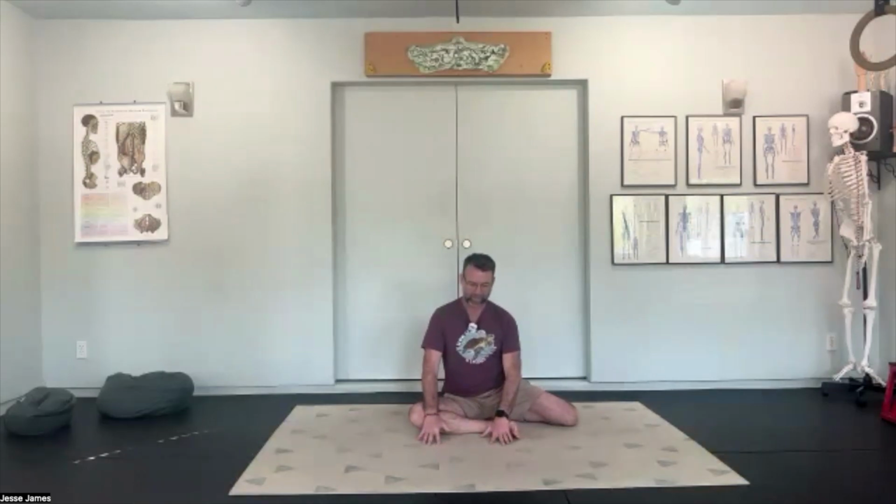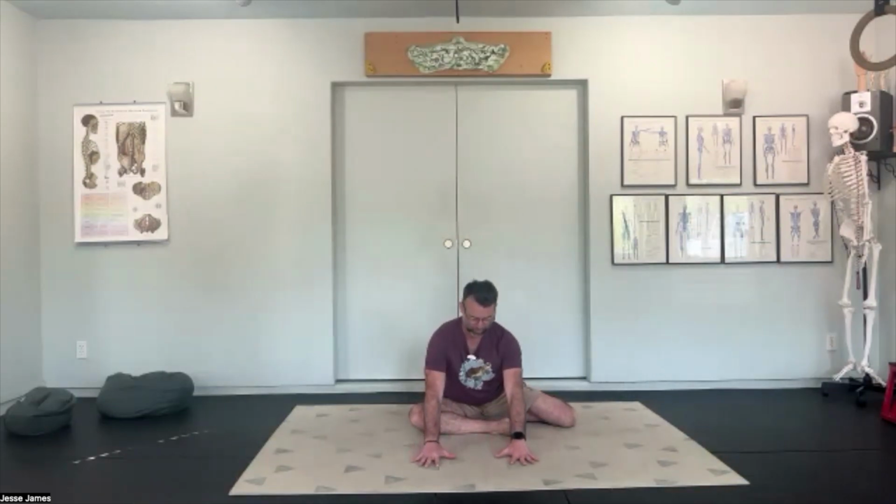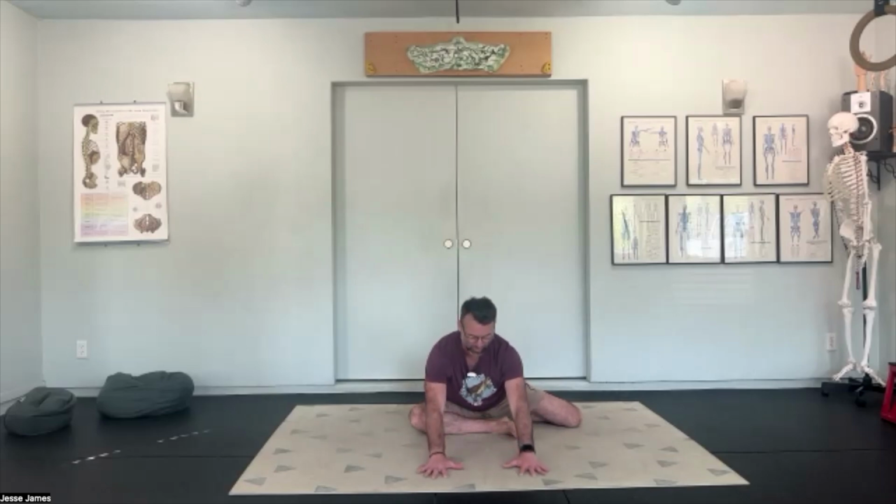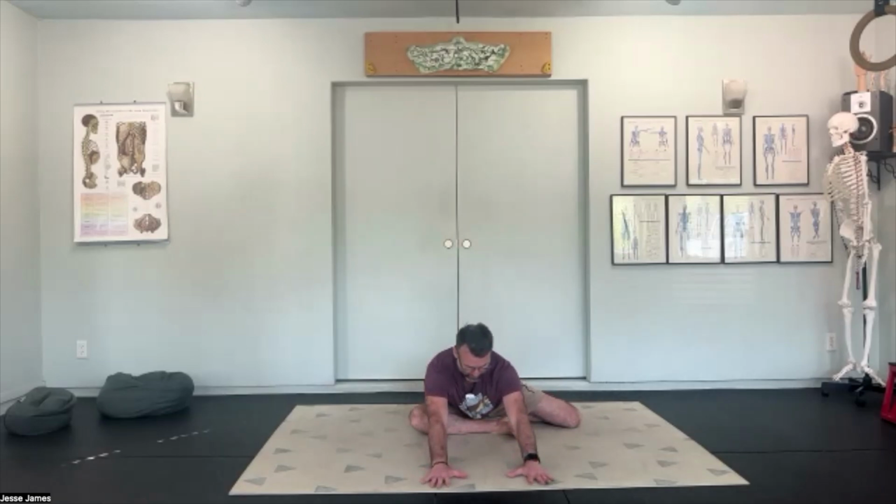Nice inhale at the top, exhale as both hands reach forward. Again, keeping the spine long, not dropping the chest or the head. Inhale, coming all the way back up. With each one, we're seeing if we can reach a little bit further. And this is where we can find some interesting things.